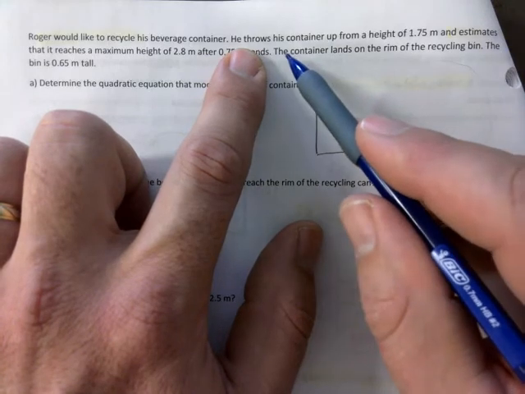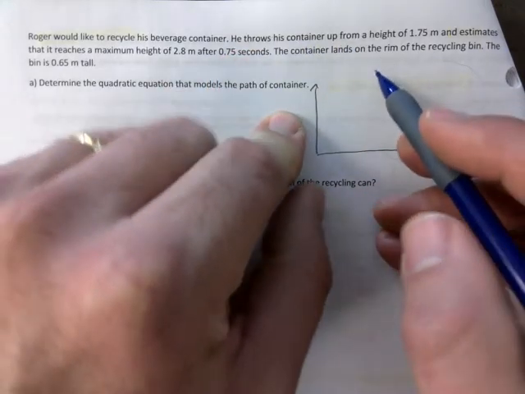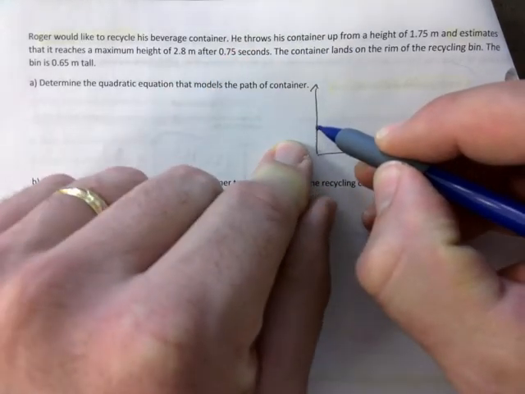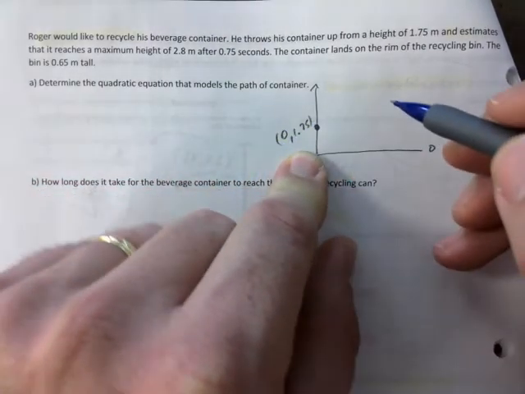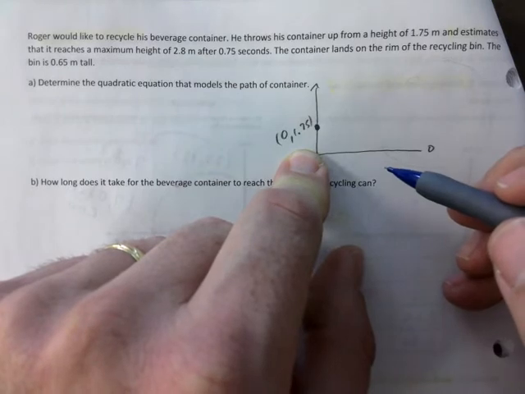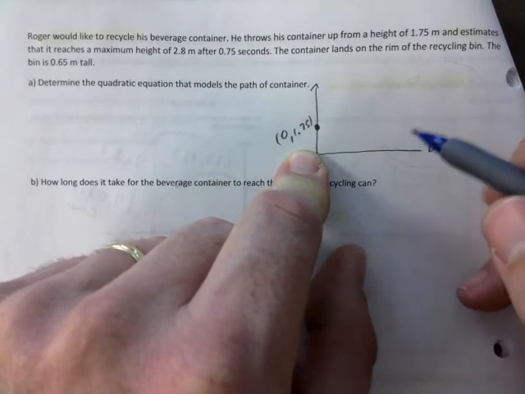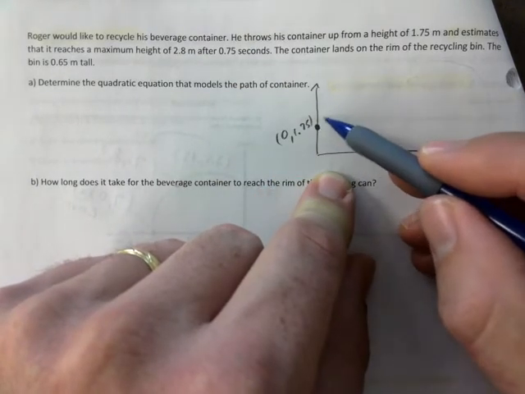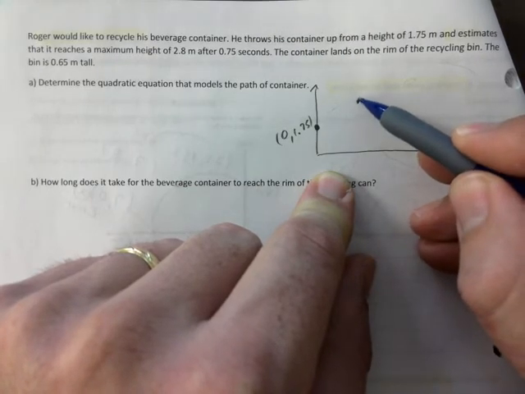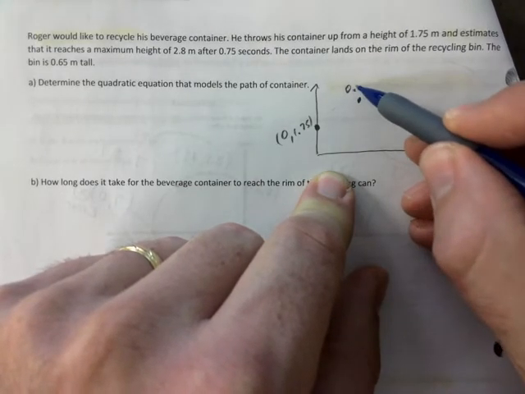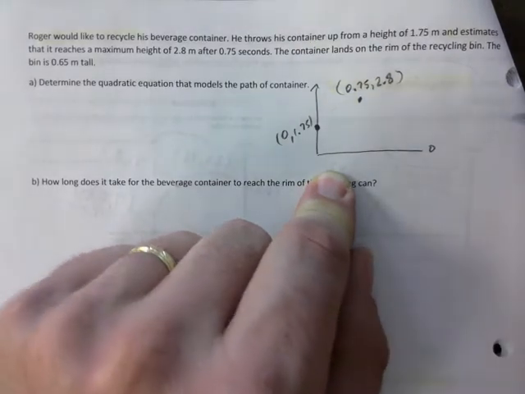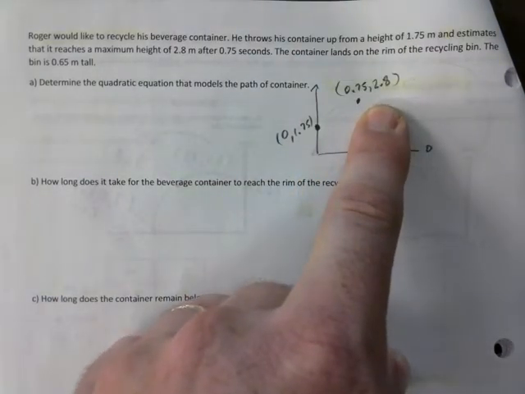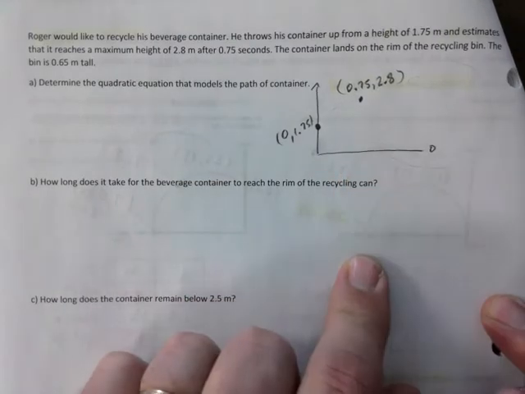Roger would like to recycle a beverage container. He throws his container up from a height of 1.75, so I know it's not on the ground, right? So 0, 1.75. He estimates that it will reach a height of 2.8 after 0.75 seconds. So I know somewhere up here is my vertex. So I'm given the initial and the vertex. So there's going to be a times 2 thing, not a divide by half, remember?